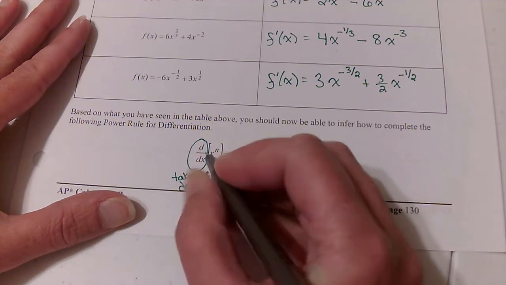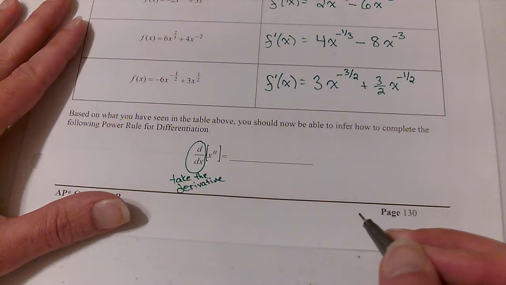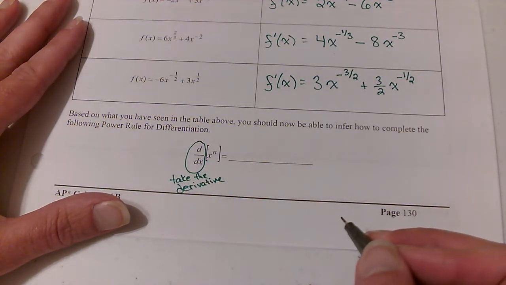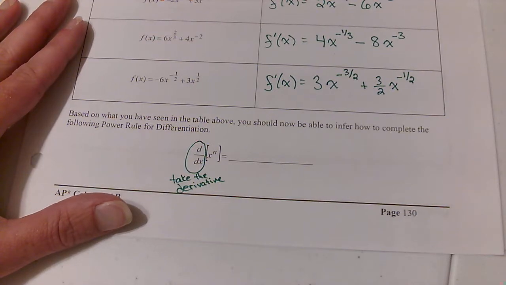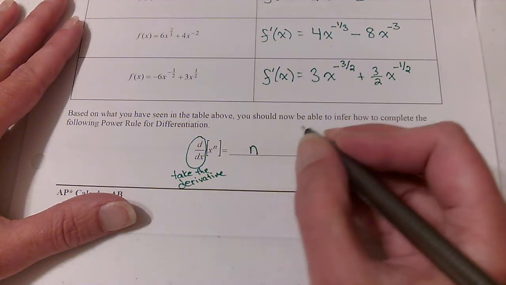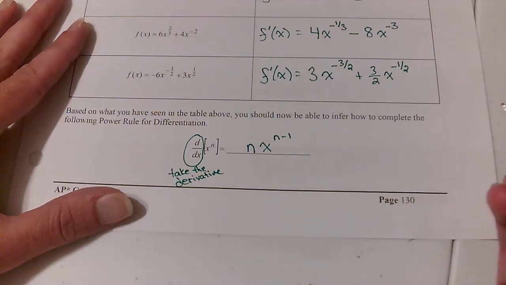So this means take the derivative of x to some power. So what was I doing with all those exponents? Well, I was bringing that down in front and subtracting 1 from the exponent.